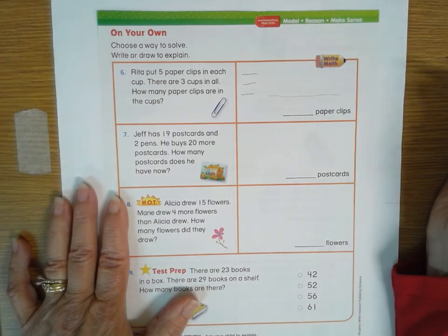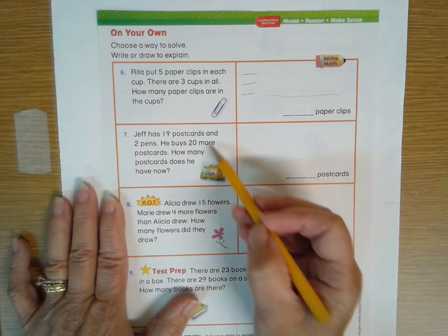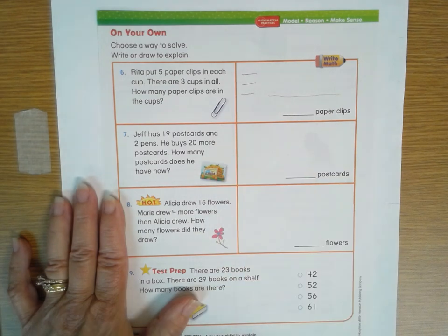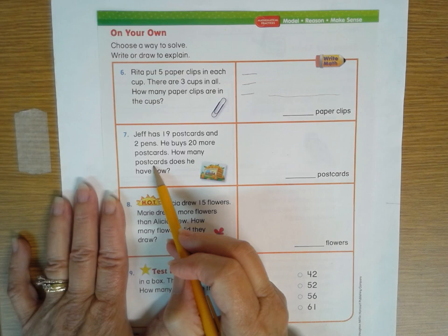Jeff has 19 postcards and 2 pens. He buys 20 more postcards. How many postcards does he have now? Well, I can see in this word problem that they gave us some information that we don't need to know. It's not going to make a difference in what our answer is at all. So what don't we need to know? This question is asking us only about postcards. We do not need to know about pens. So we're just going to get rid of that.